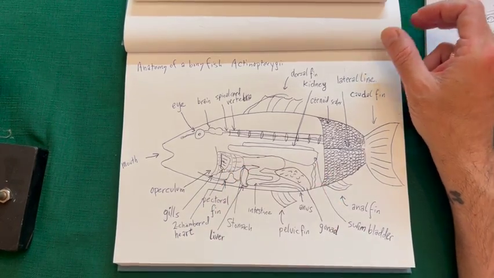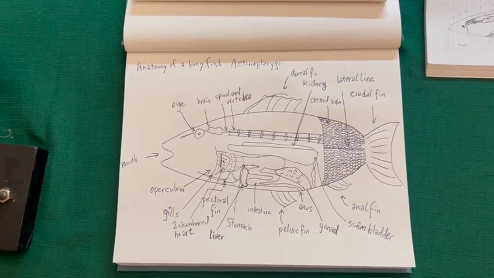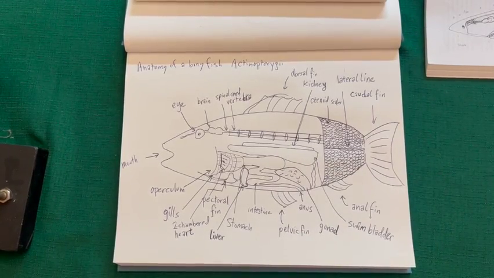Now, fish gonads. Fish are dioecious, so there are male and female fish, but there are some very interesting twists on that.